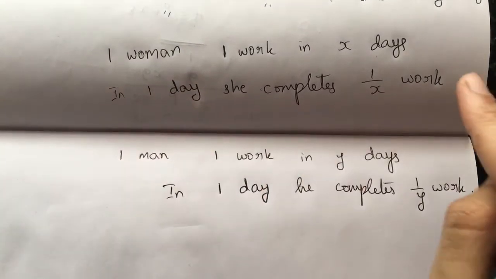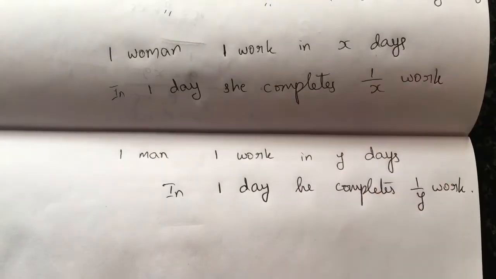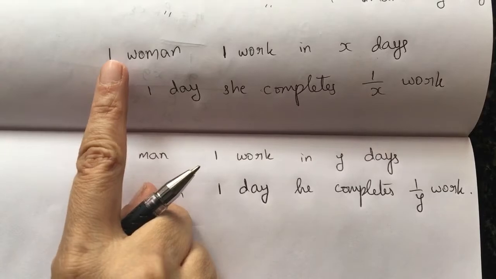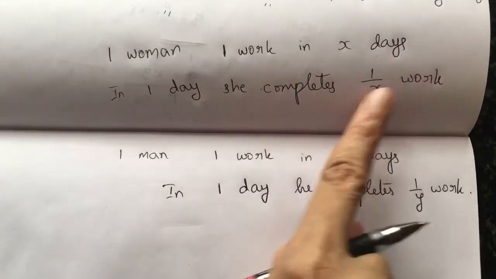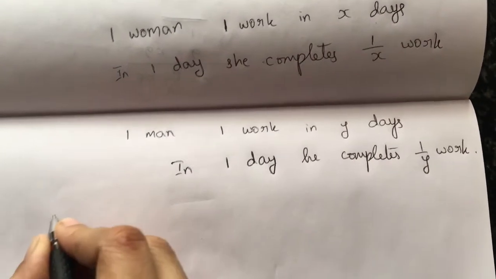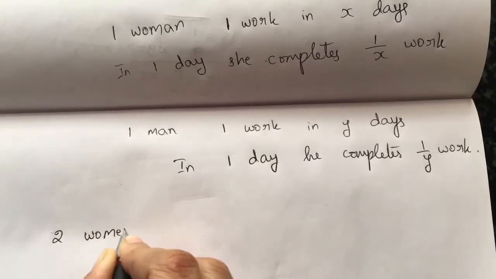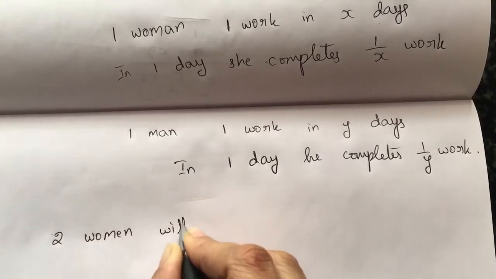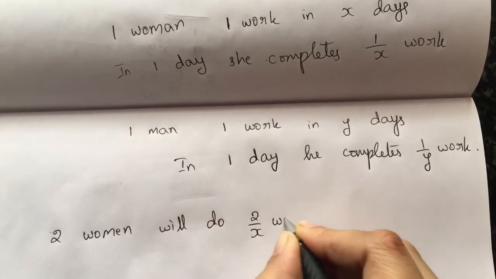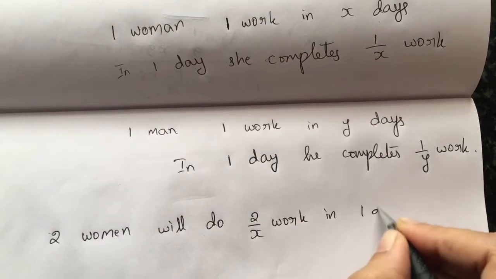They'll do 2 by X work in one day. This is for one woman. If there are two women, then 2 by X work. I'll write, 2 women will do 2 by X work in single day, right? In one day.